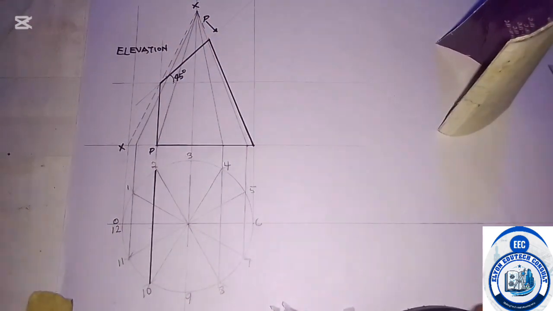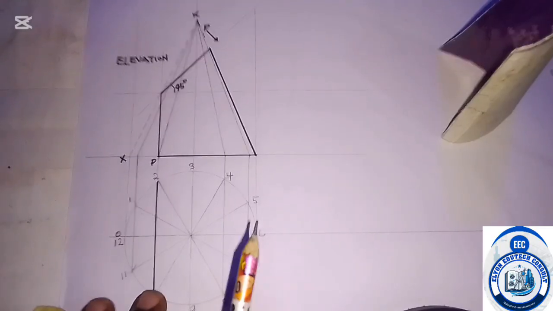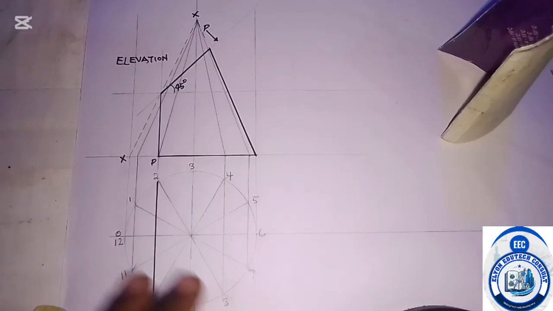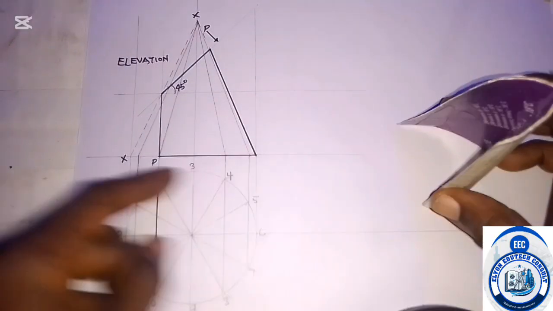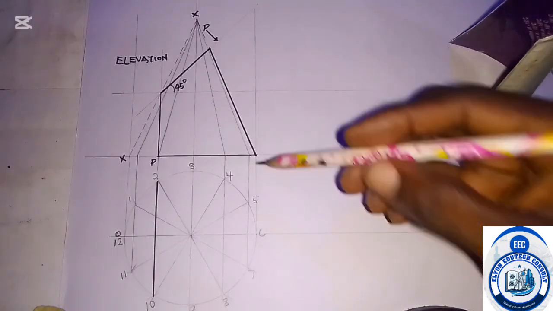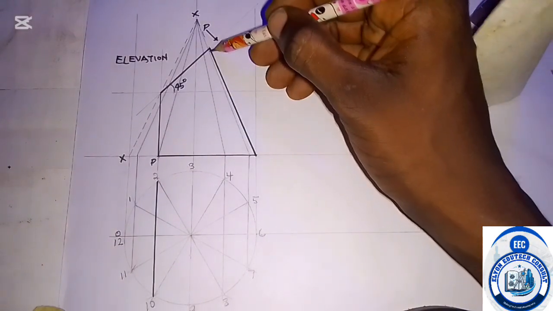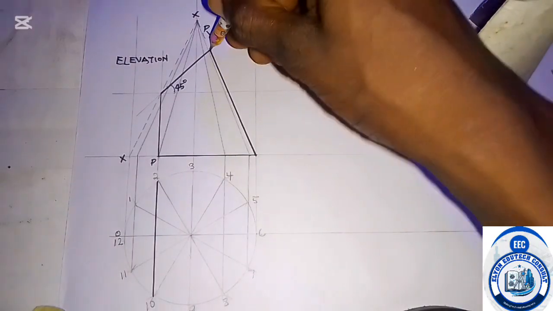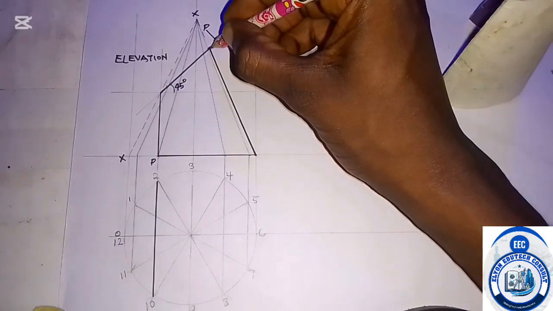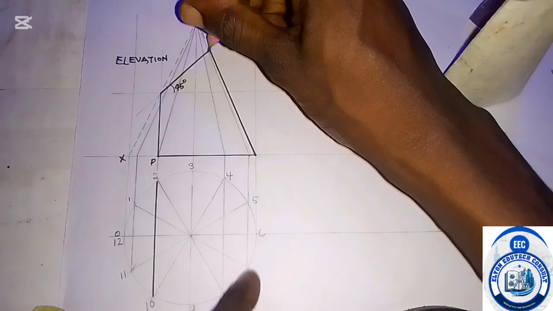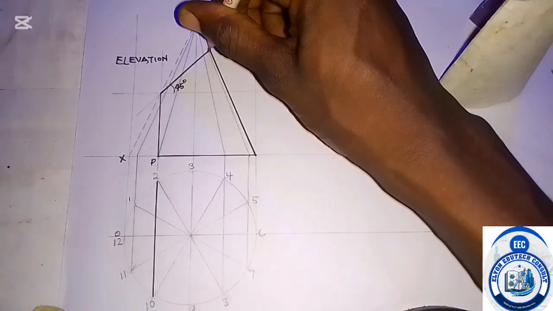Now the next thing I'm going to do, I'm drawing the plan now, so there's a way the plan is going to be formed. Okay, now you can see from this part, this 6 where it touches the base of the cone, a line goes up. Now take note of this point. Then this is the next point for 7 and 5. Okay, I hope you can see that.